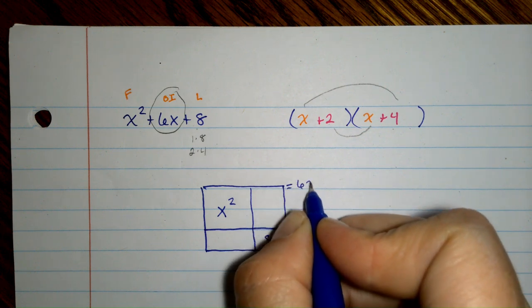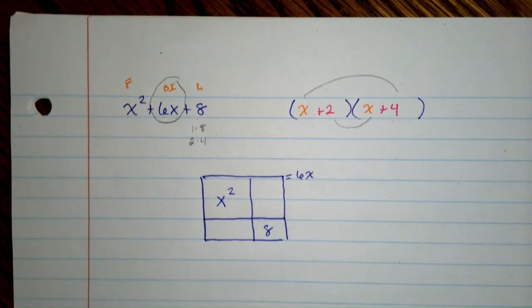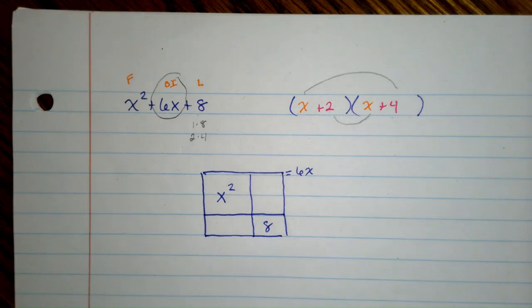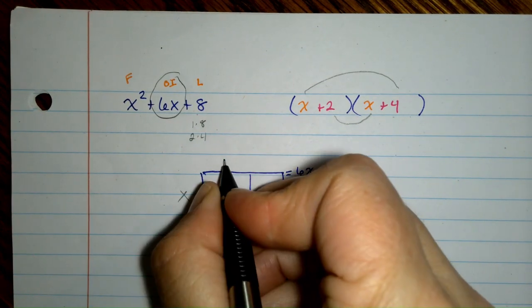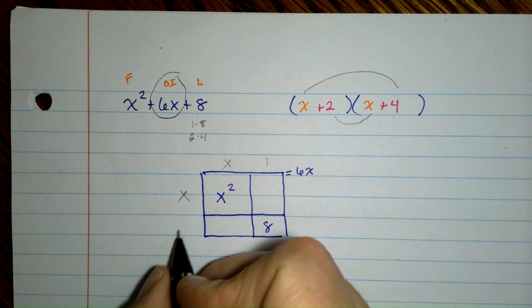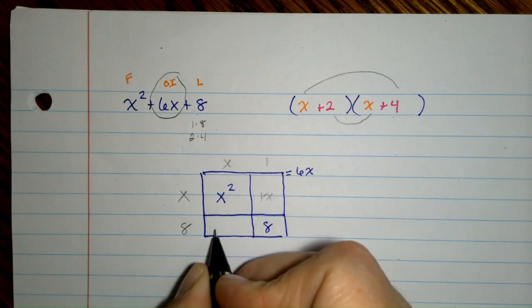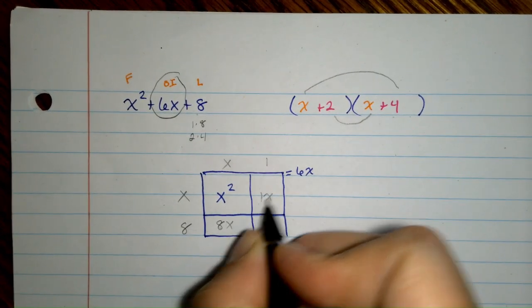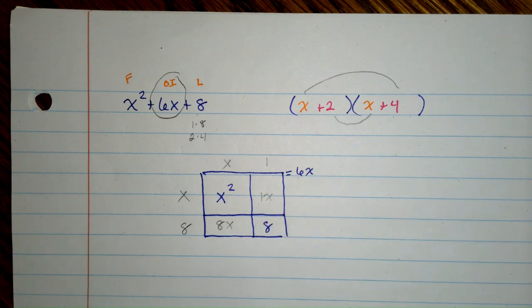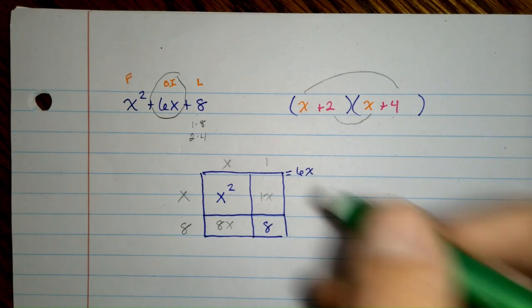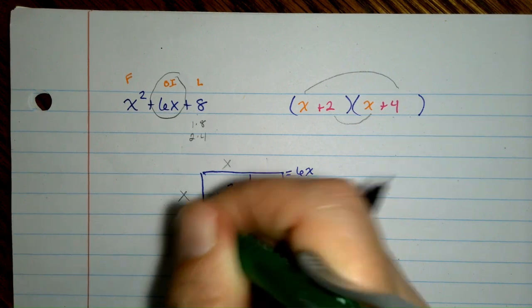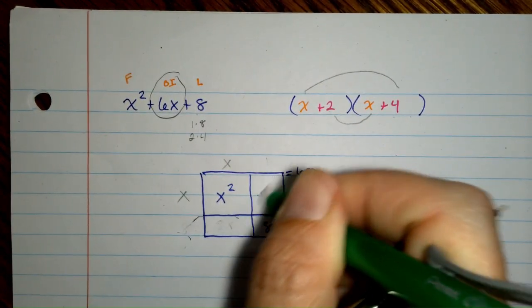And we know the middles have to make 6x. Okay, so then we're just going to test. We know this is x and x. If this were a 1 and this were an 8, we'd have 1x and 8x. 8 plus 1 is not 6. Okay, notice I did that in pencil. Pencil erases, right? So 1 and 8 didn't work.